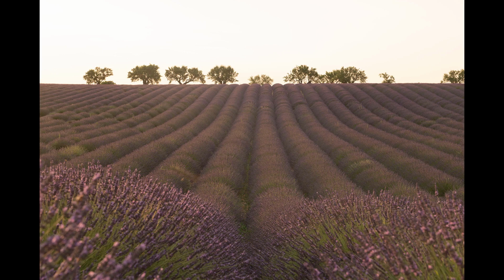Now, I chose this as my base exposure because it's got pretty much all the information we need. So the field has no underexposed areas. We could actually do quite a lot with this single raw file.